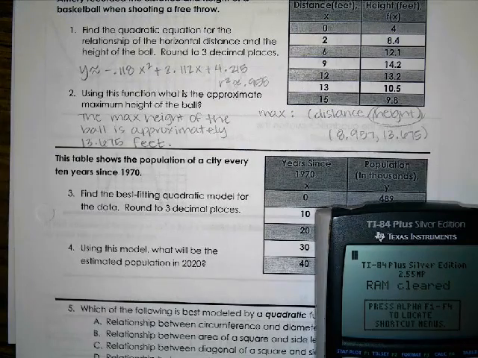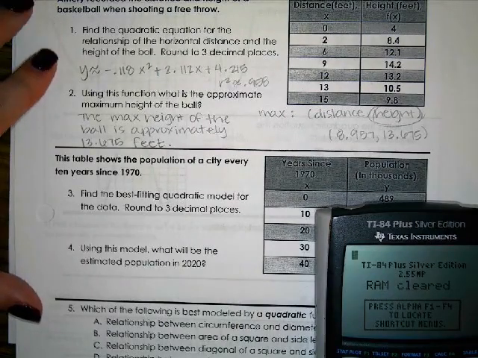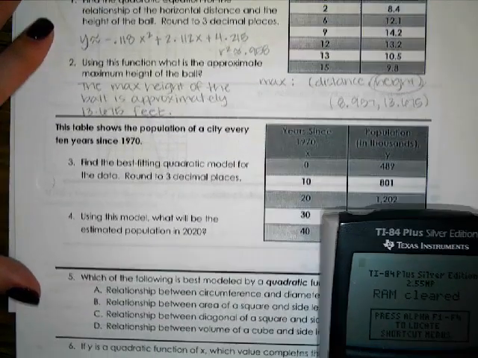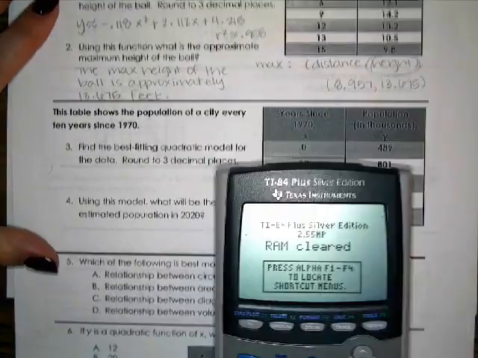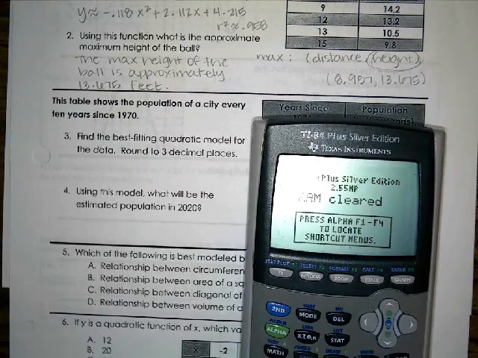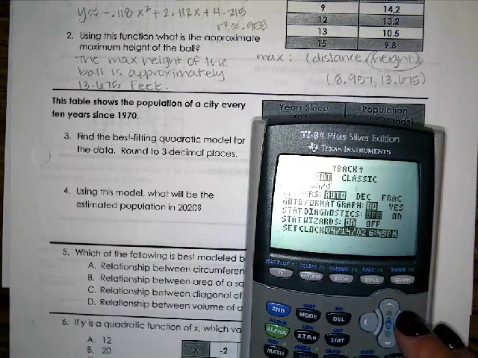All right. How do we start the next one? Mode. Take your stat diagnostics, turn it on. Then what do we do? Stat. Edit your list.